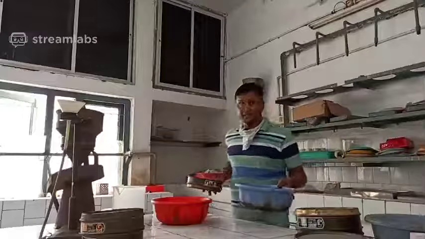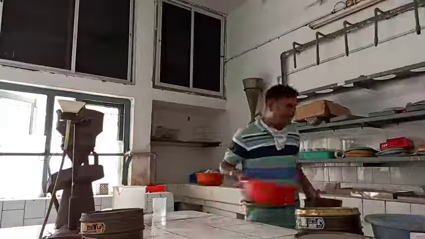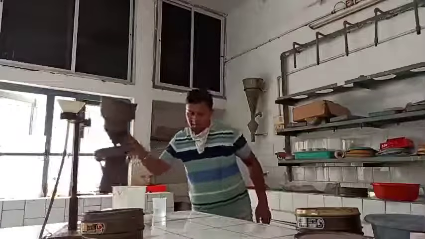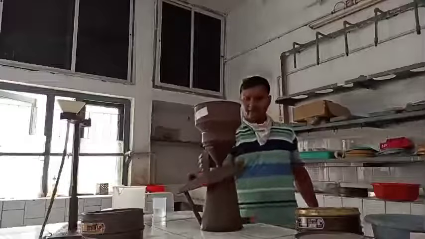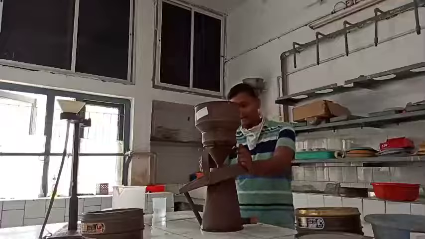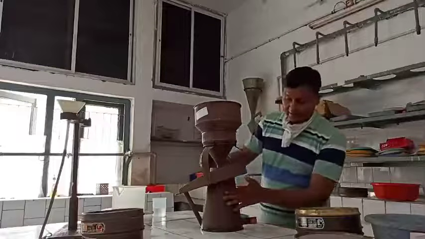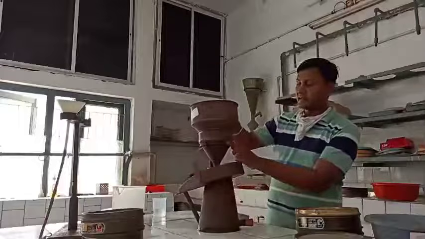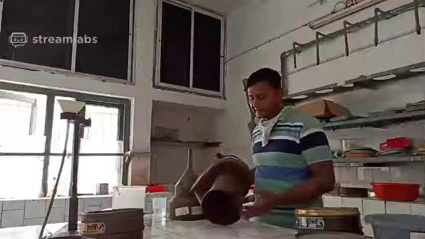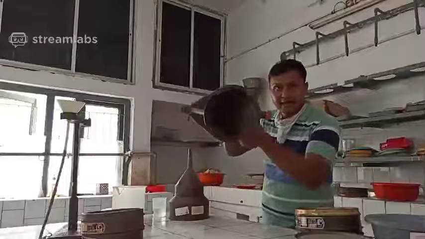Now we will discuss the third method, which was given by Fenwick, a scientist, and the assembly is called the Fenwick can assembly. In this you can see the can. There is one can. You can see the design of this can.